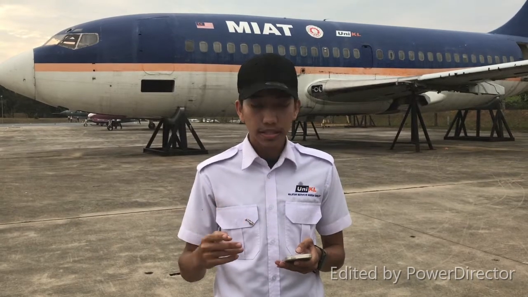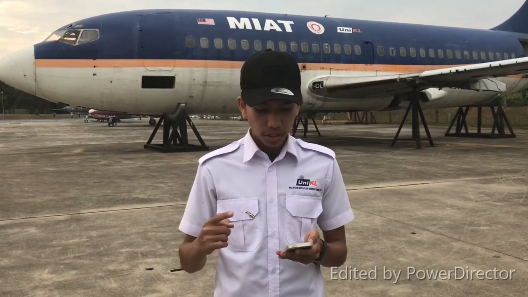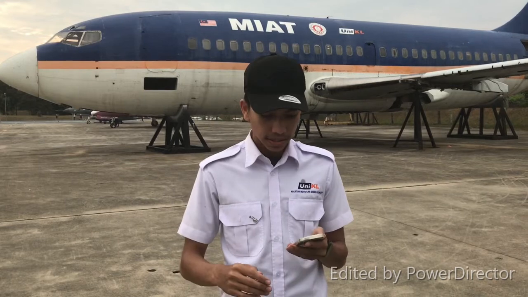Okay, there are two fundamental reasons for acquiring aircraft. The first one is the replacement of existing capacity. The first point is high operating cost.